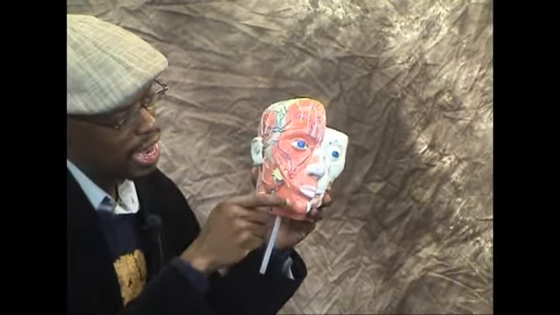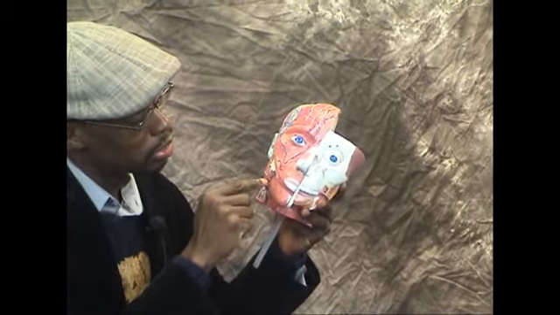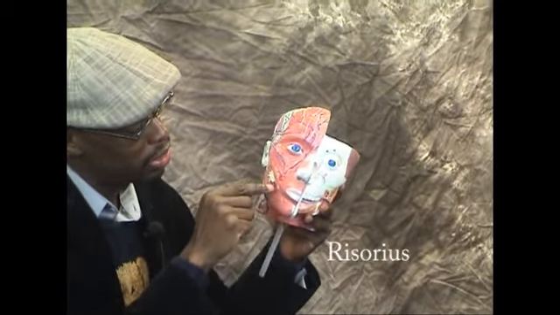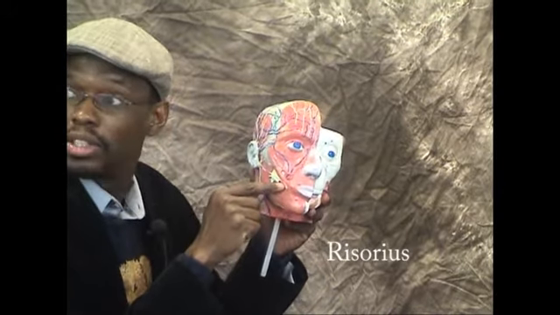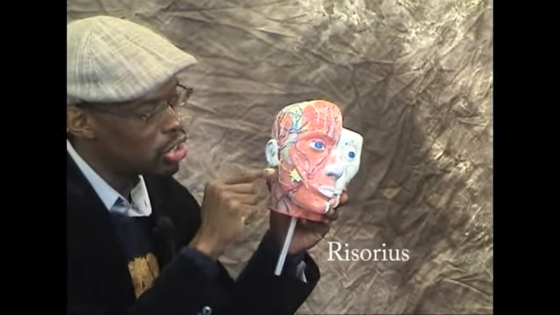Next, we have the risorius, which might be very difficult to point out here, but the risorius muscle originates in the fascia of the masseter and inserts at the skin at the corner of the lip, and it allows us to produce the grimace expression. That is the risorius.